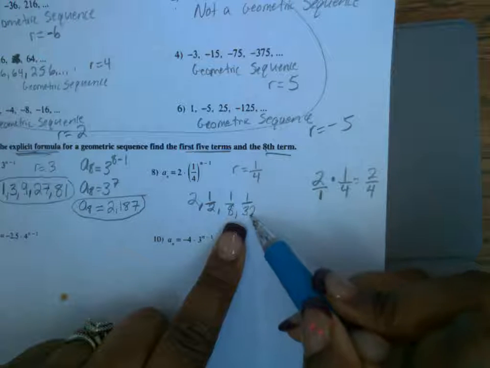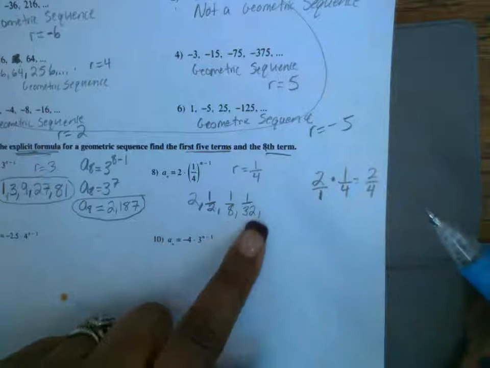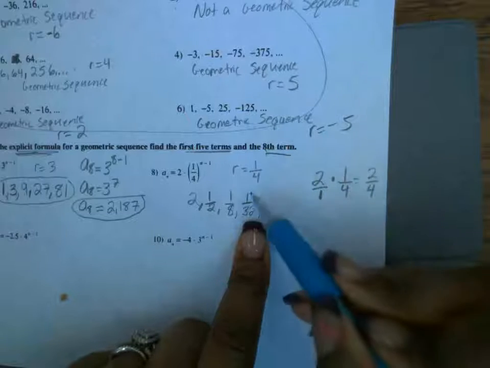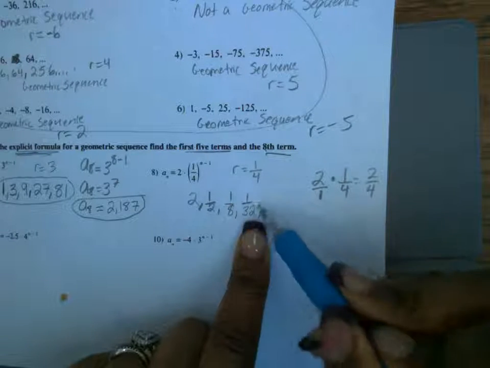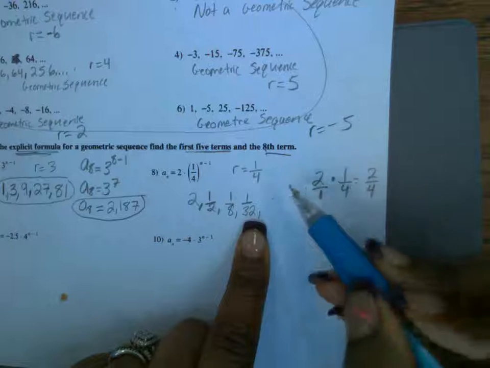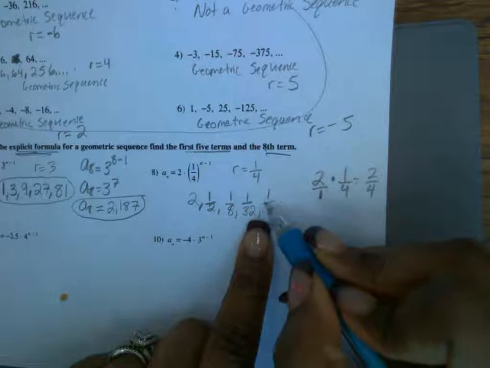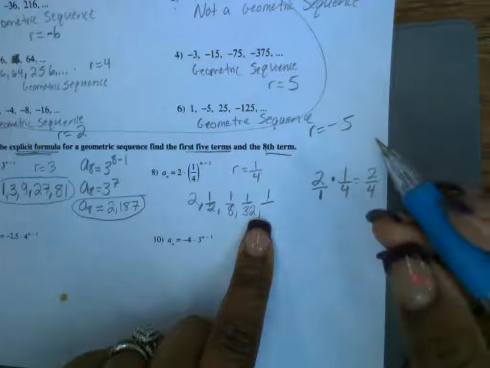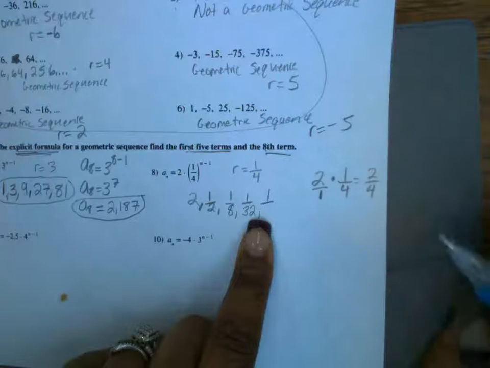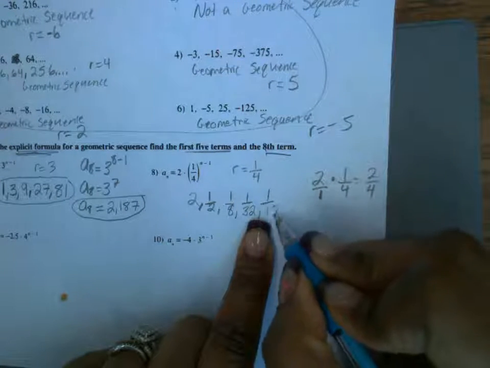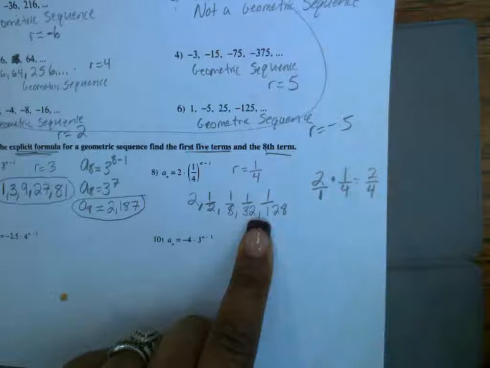32. Good job. Okay? Somebody different. So we're going to multiply 1/4 again. That'll give us the 5th number in the list. So 1 on the top. What does that give me on the bottom? One. Very good. 128. 128.